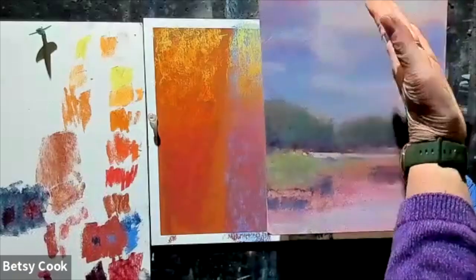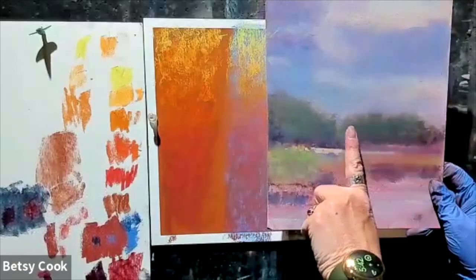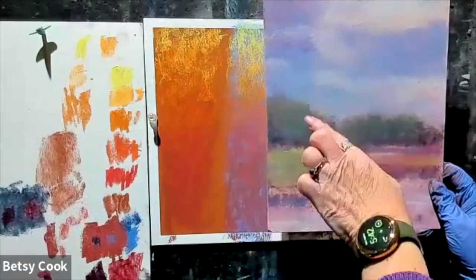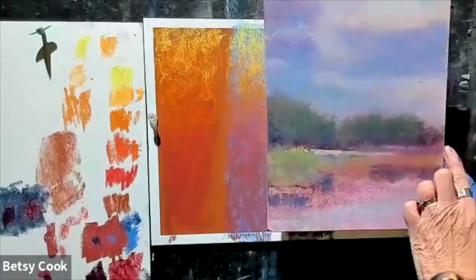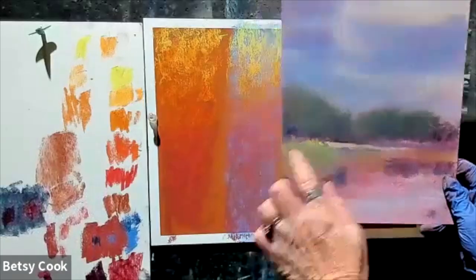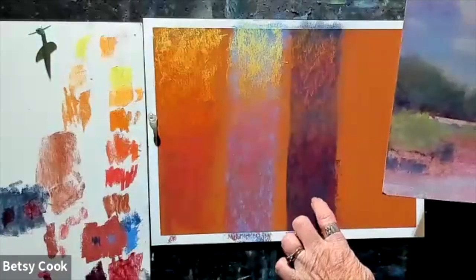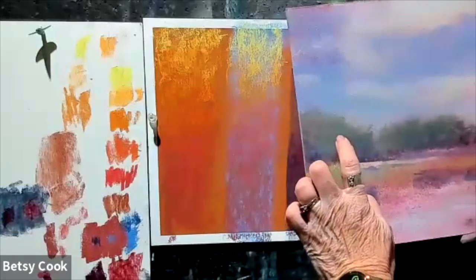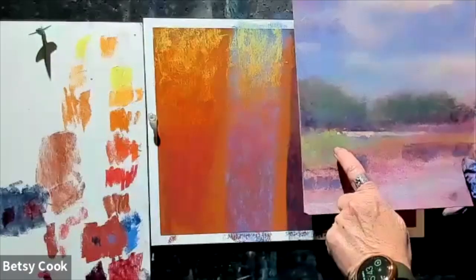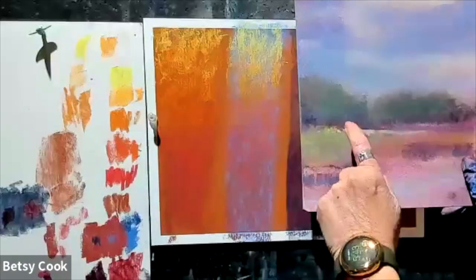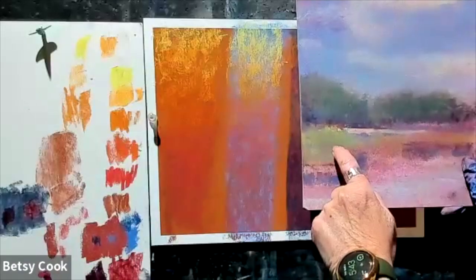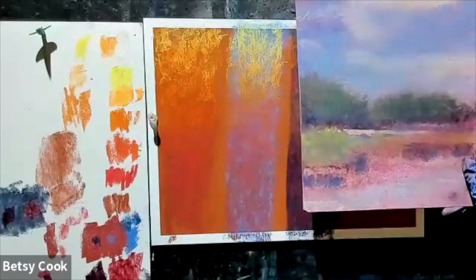The clouds, they're picking up color. In here, the greens, it's not going to be all the same green through here. You can vary it, long as you're thinking about what value you want. And the same colors here are going to look different if they're here, especially if you're working with a value shift.